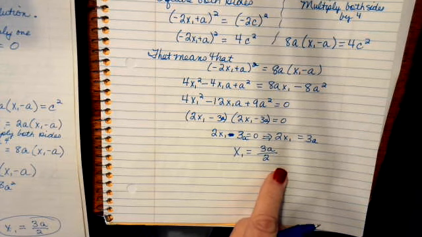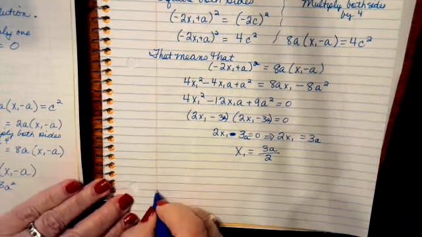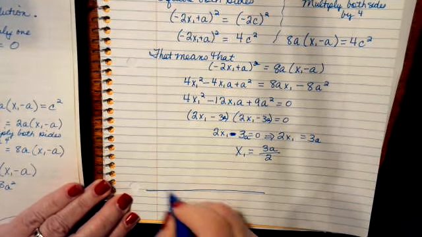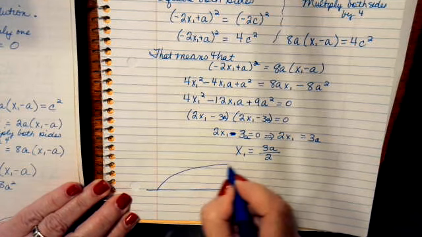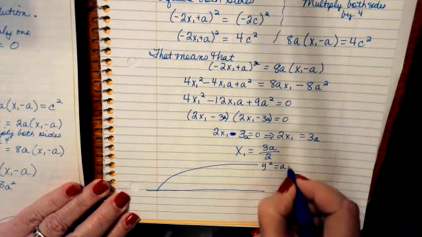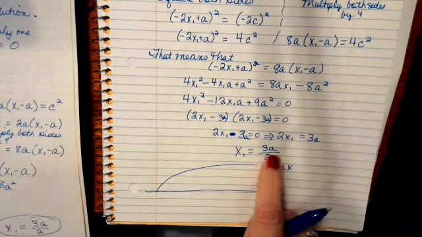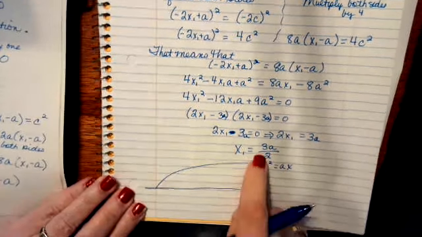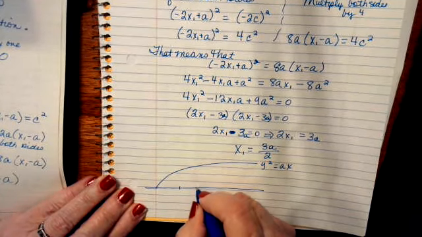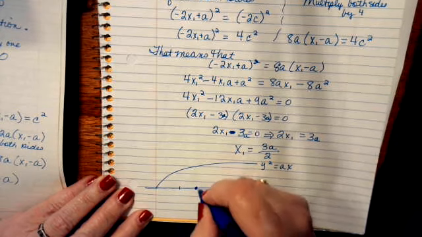So if I go back over here, here's the deal. Here's my x-axis. Here's that graph of y squared equals ax. If I find 3a over 2, 0, here's a, here's 3a over 2.